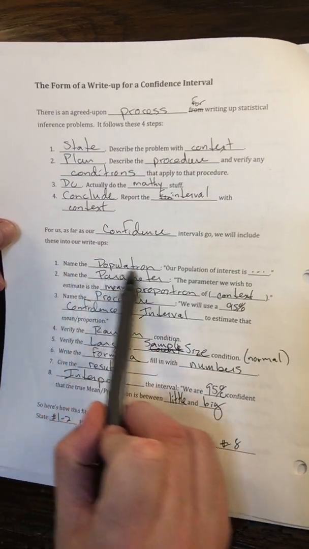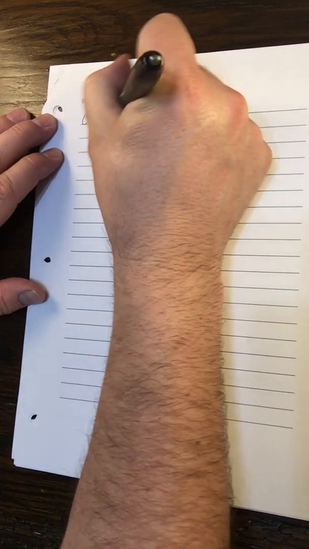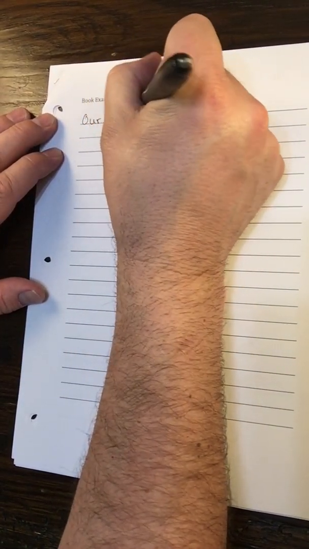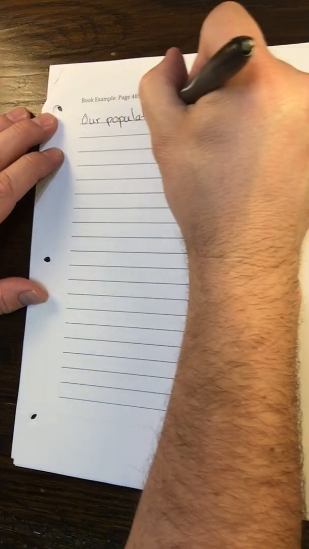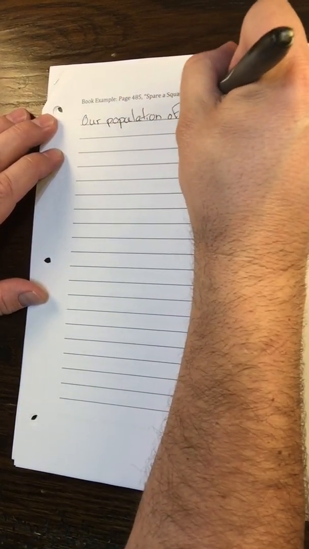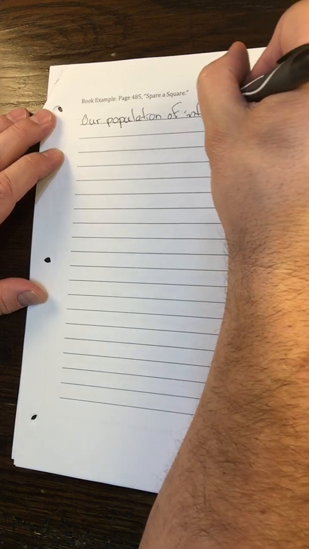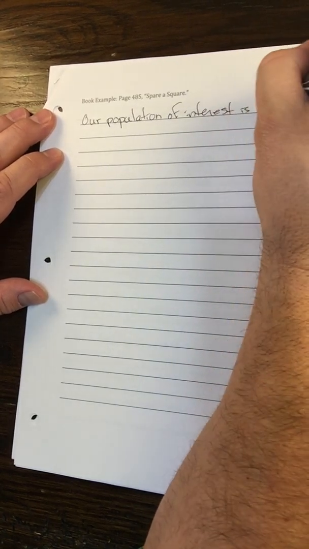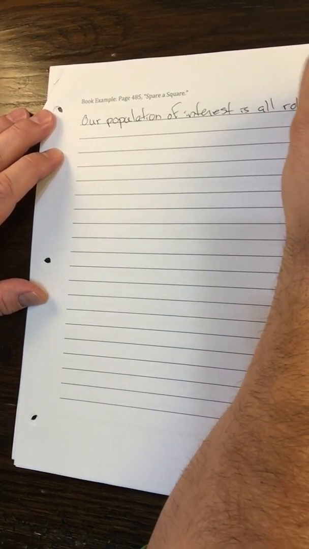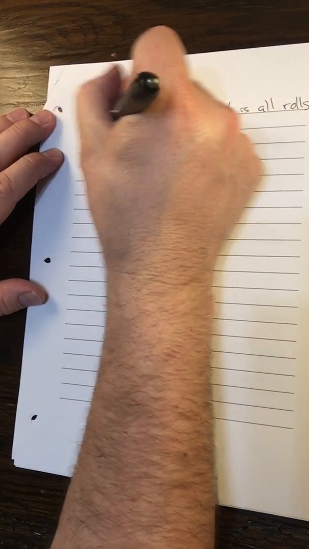You know what? I got my notes that I watched, so I want to show you. Step number 1, name the population with as much context as you can. So step number 1, name the population. Here you go. You ready? Our population of interest. Use that phrase every time to start this off. Our population of interest is all rolls of generic toilet paper.